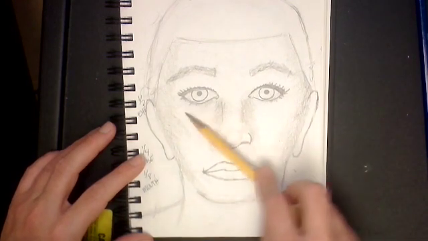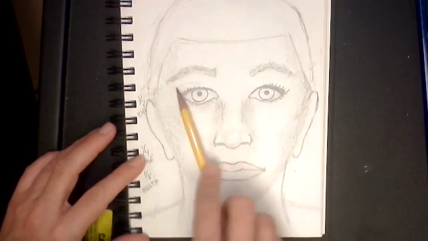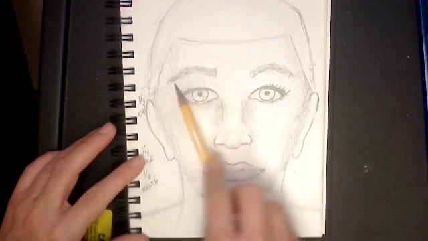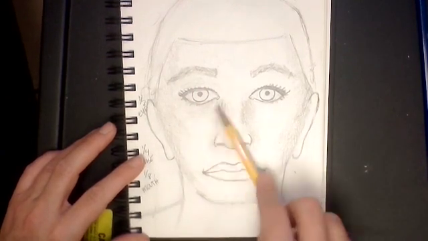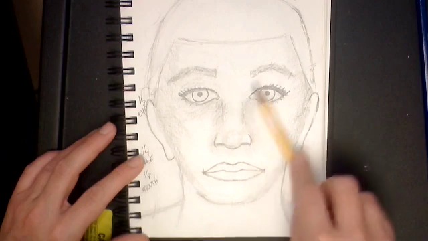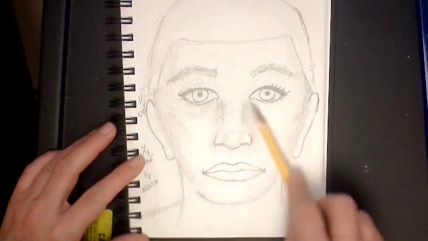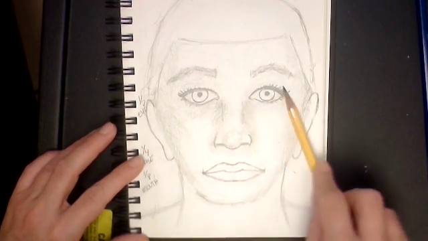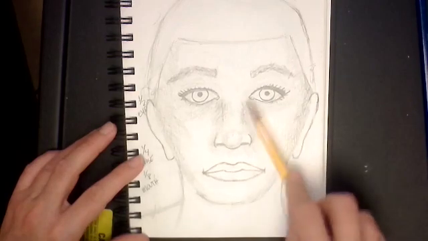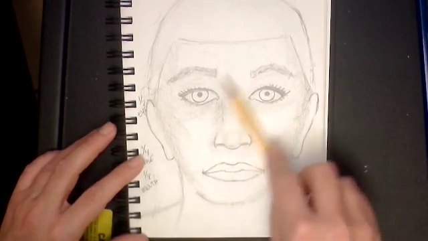Next thing we're going to do is the eyes. Your eyes rest in eye sockets in your skull. So you're actually going to have a little bit of a shadow all the way around your eyes. So I'm just adding value, some light value all the way around the eyes to show that it is recessed in the back of the face.